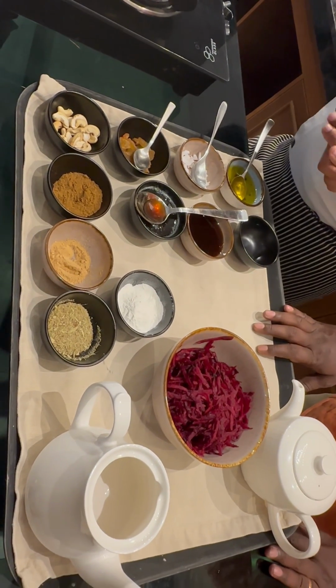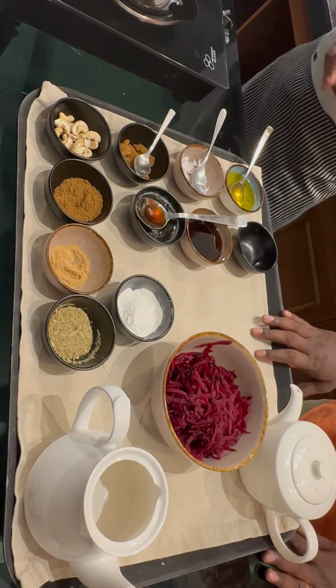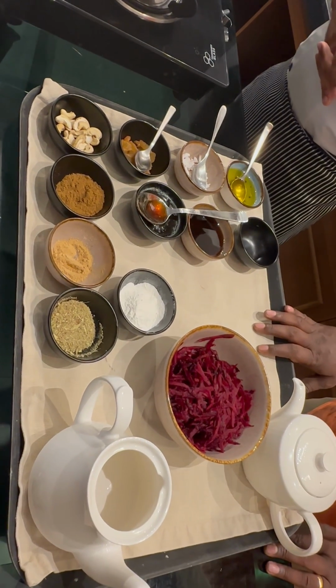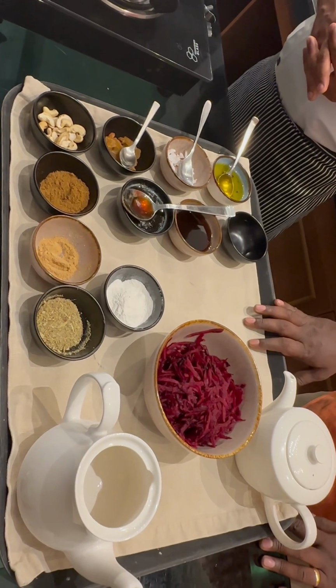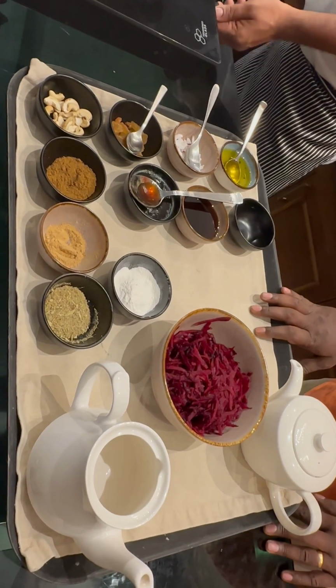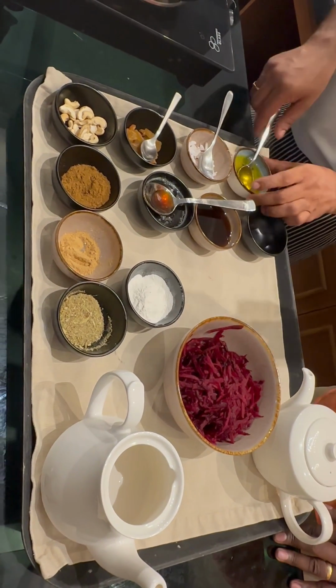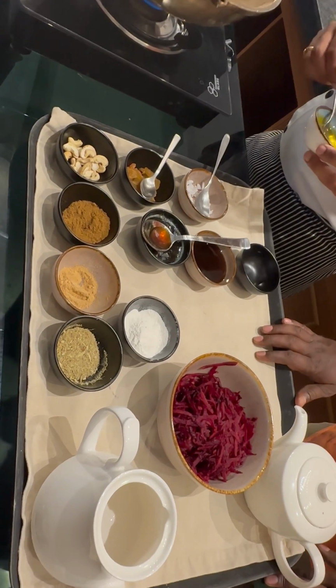Do you use cinnamon often, or not that often? Cinnamon we don't use actually. Mainly in rice, when we prepare rice biryani and all, we put cinnamon to that.